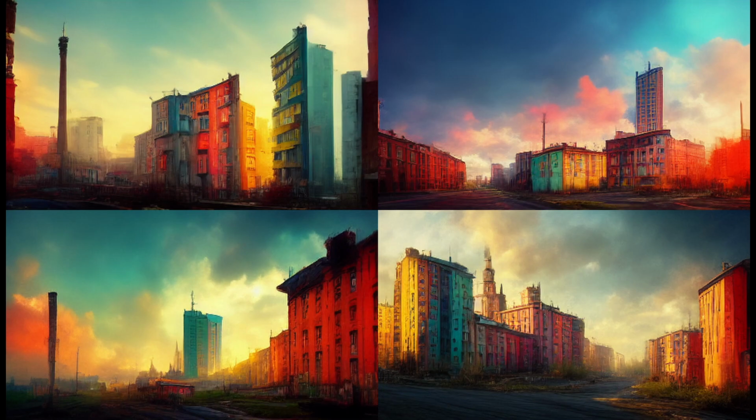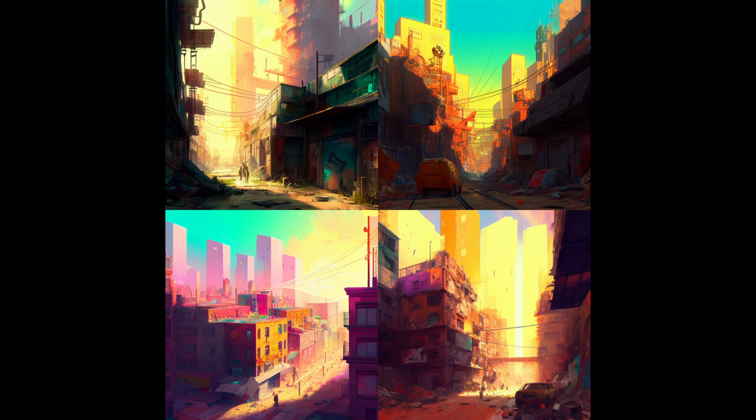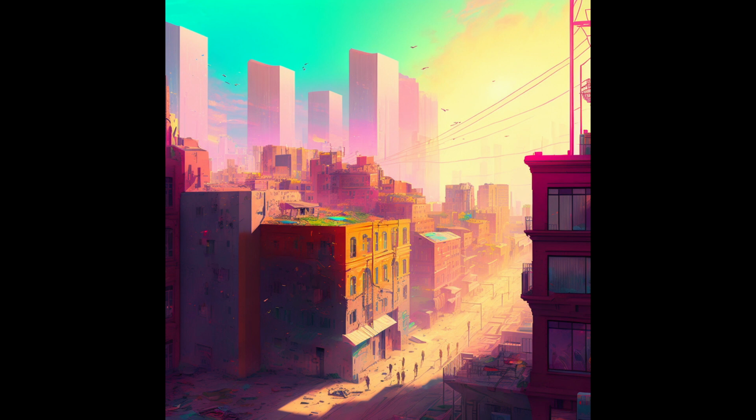Let's try another prompt. First, with version 3: a condemned city in full afternoon light, sound gradually descending, vibrant colors, wide shot. For version 4A, I forgot to set the aspect ratio to 3:2, but that's okay. Wow, this style is really incredible.